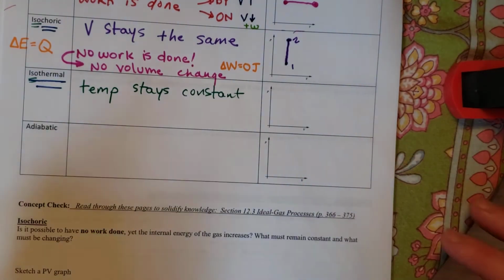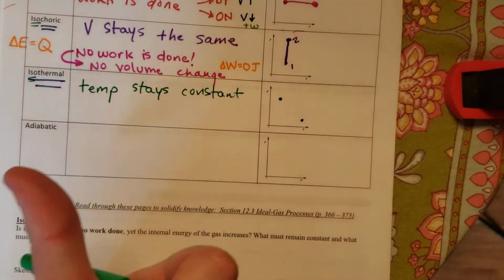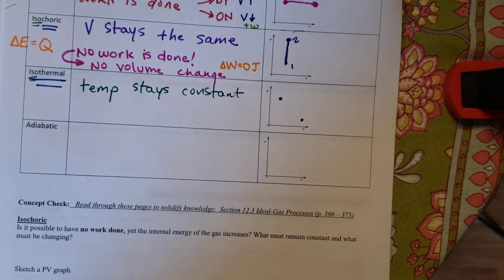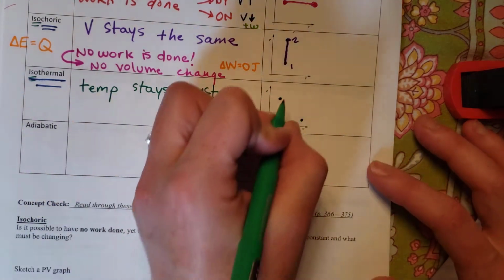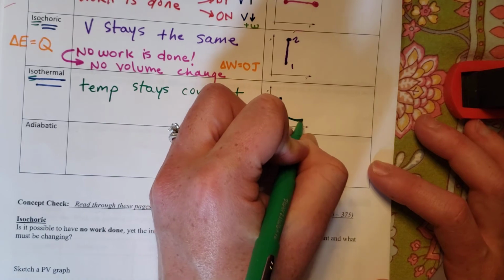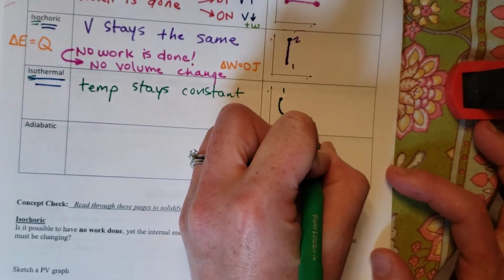And so check this out. I'm going to have a graph that's going to show a change in pressure, a change in volume, but a constant temperature the whole time. And so we're going to see a curved graph that looks kind of like that. We can say that this is point 1 and this is point 2.